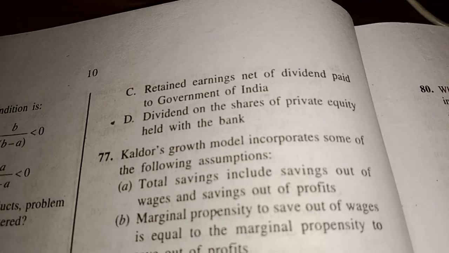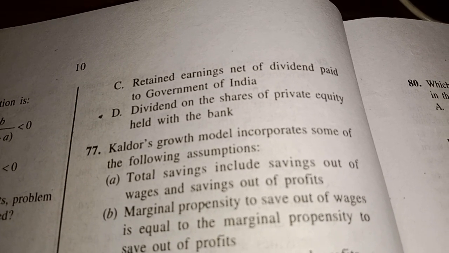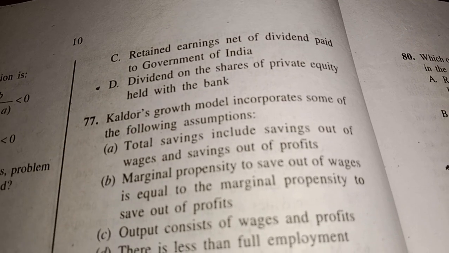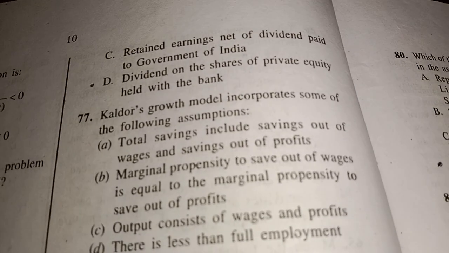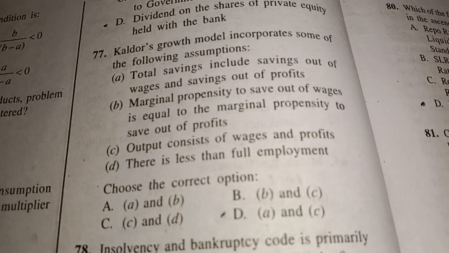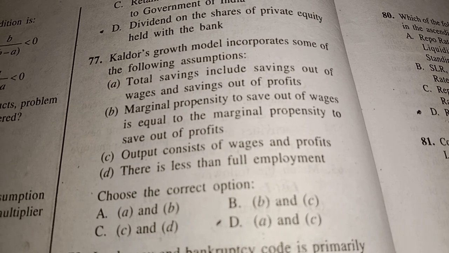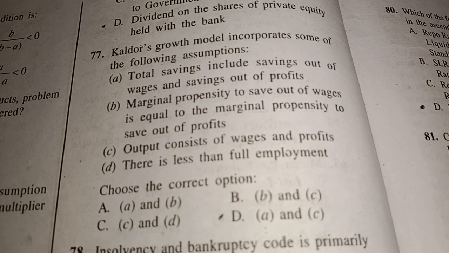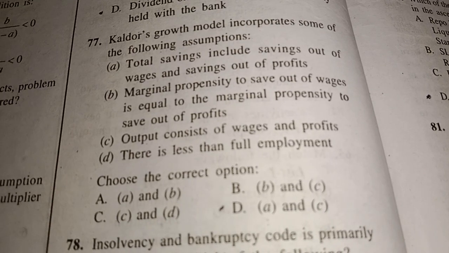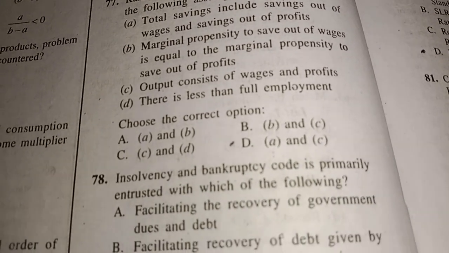Dividend on the shares of private equity held with the bank. Kaldor's growth model incorporates some of the following assumptions. A number, total savings include savings out of wages and savings out of profits. C number, output consists of wages and profits.